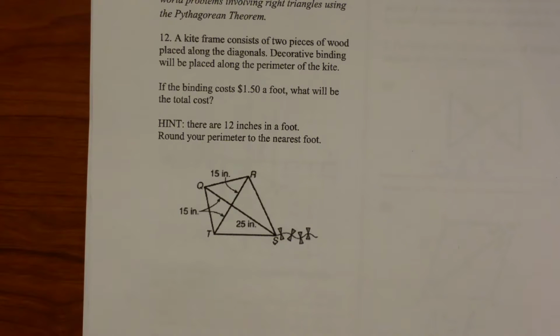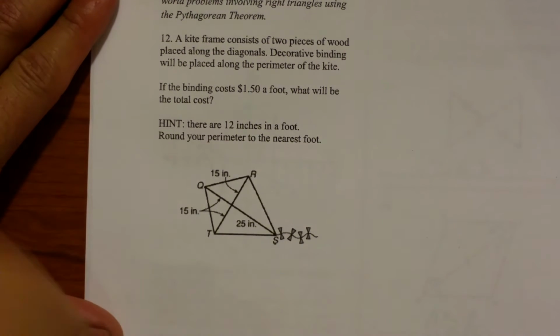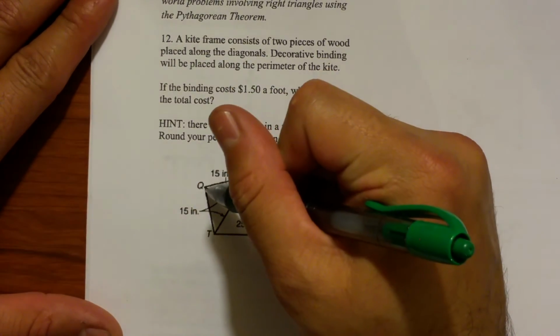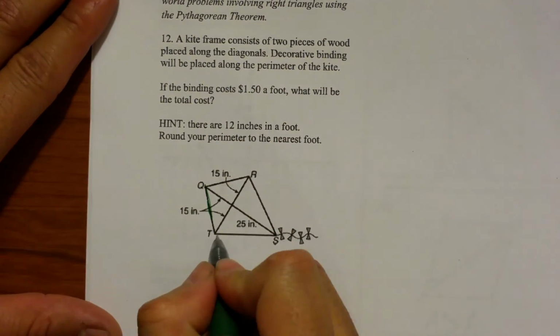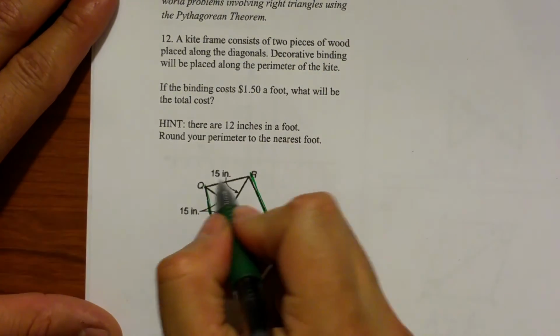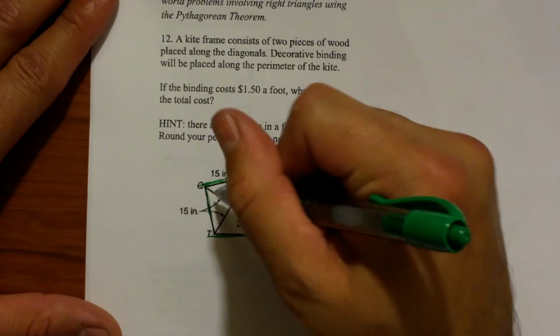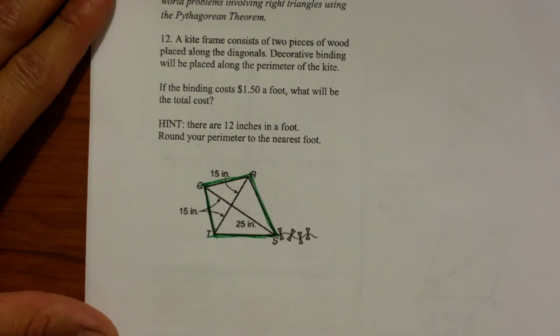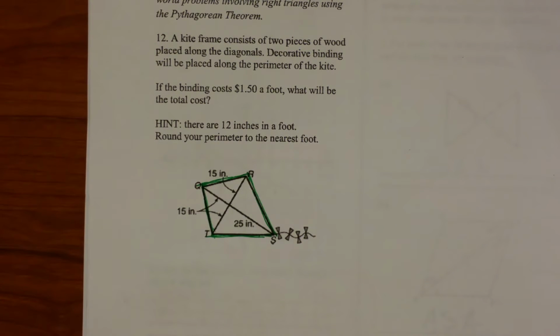It says a kite frame consists of 2 pieces of wood placed alongside a diagonal. Decorative binding will be placed along the perimeter of the kite. Okay, so that's important. So if it's around the perimeter, okay, around the perimeter would be here, here, here, and here. That's in green. I did that for a reason. Okay, all of it's going to be green. So that's what I have to do. I have to find all those values.